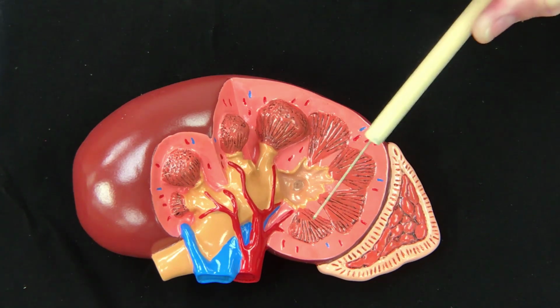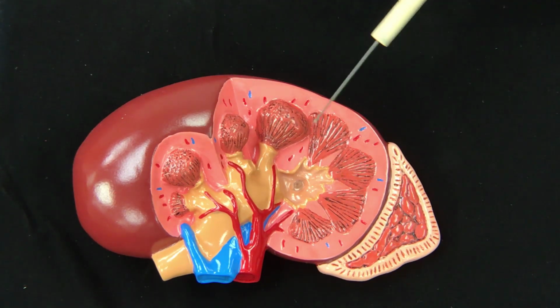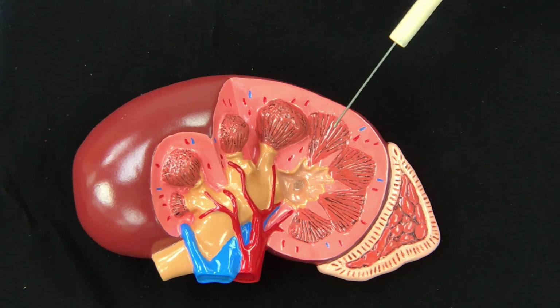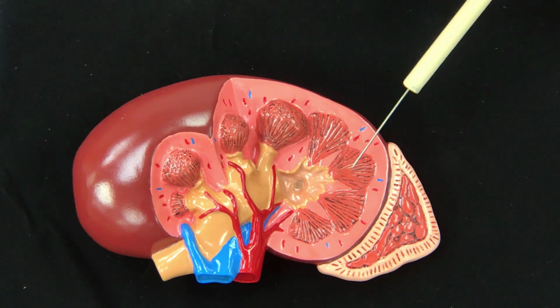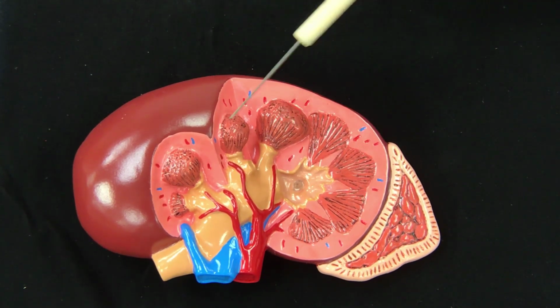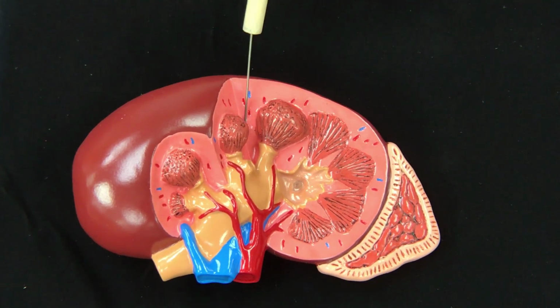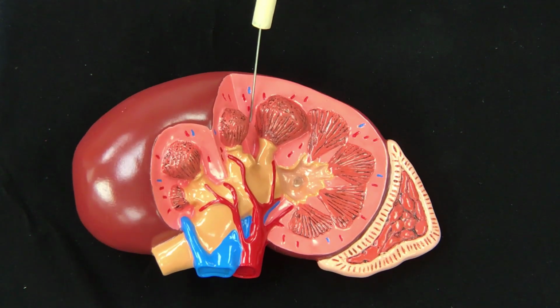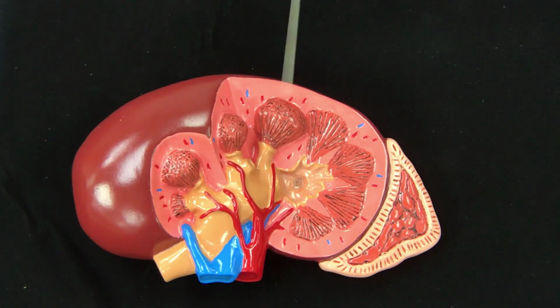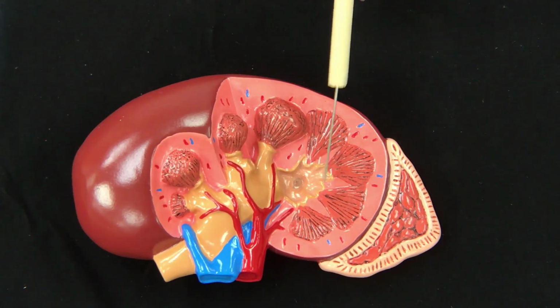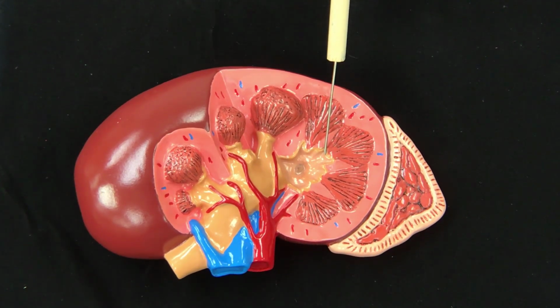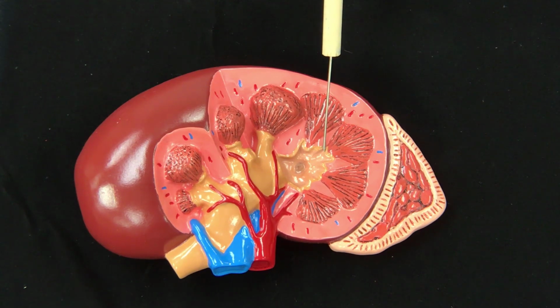The medulla region has 3 structures. The first are the medulla pyramids or renal pyramids. The space between them is the renal columns. And then at the base of each pyramid is renal papillae, or just papillae.